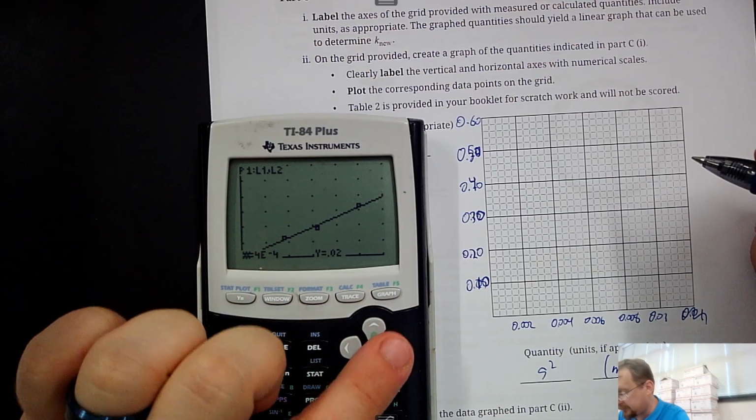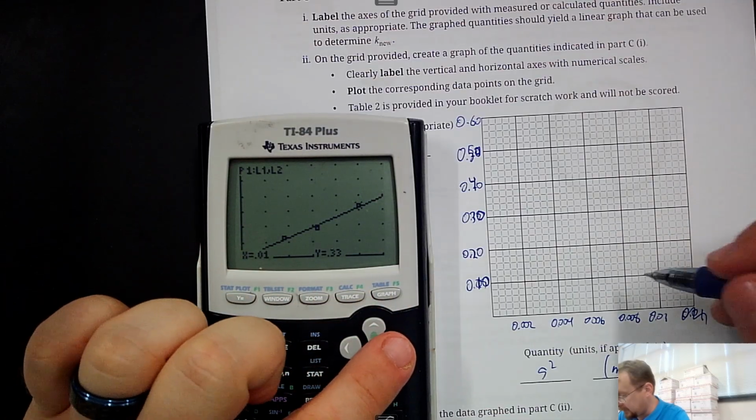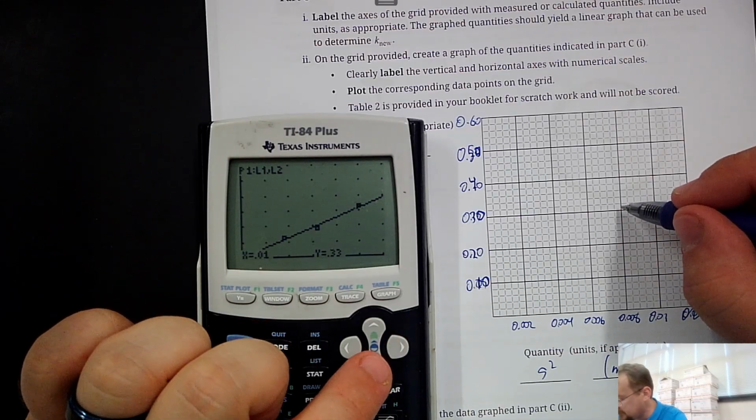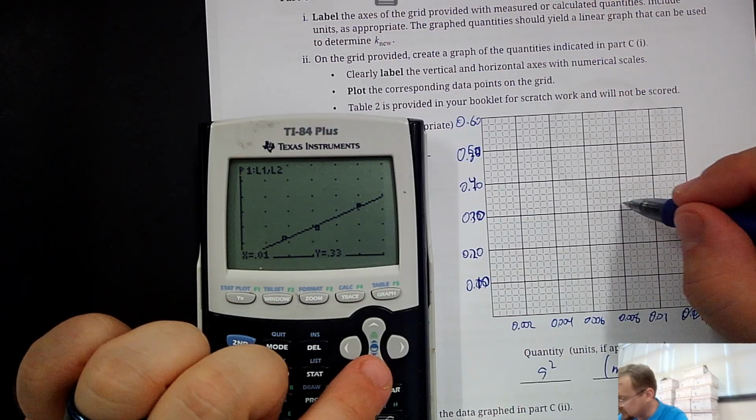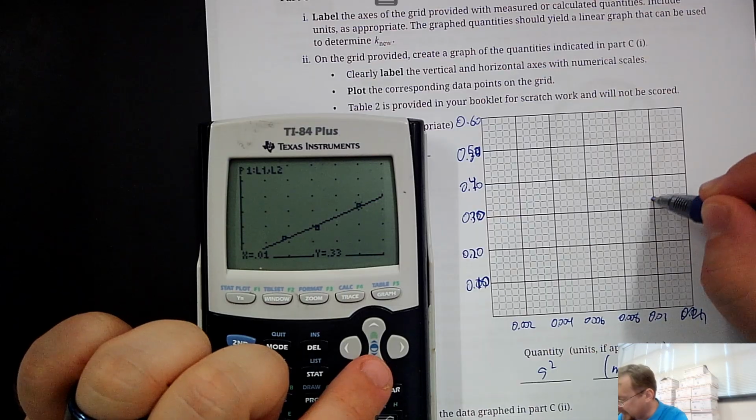I'm going to plot a graph. What do I get right here? I get 0.33, which is just above halfway, so you have to take it.